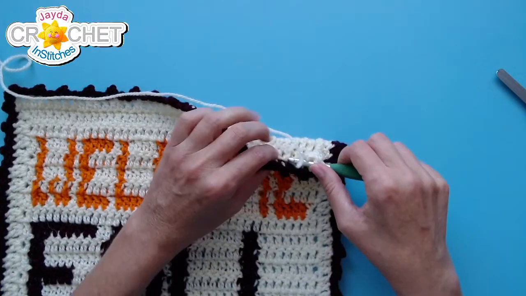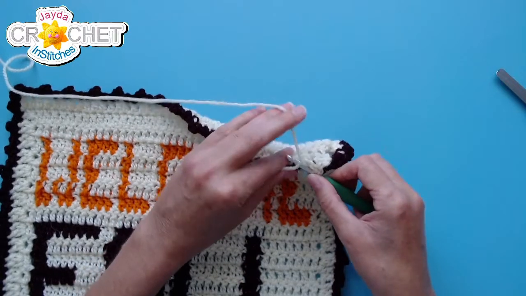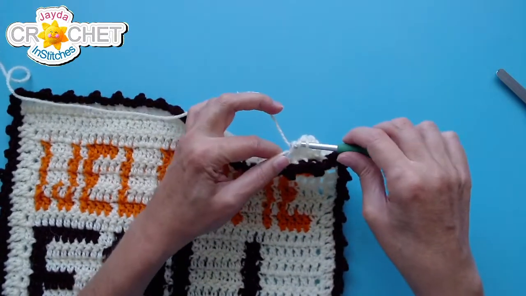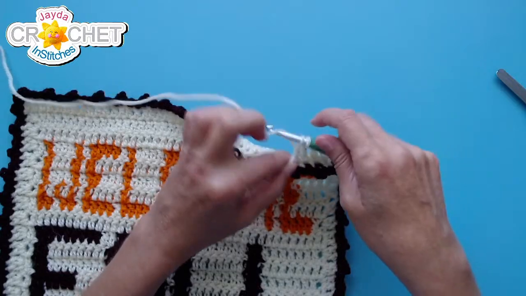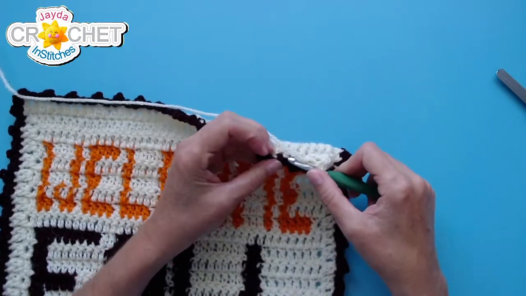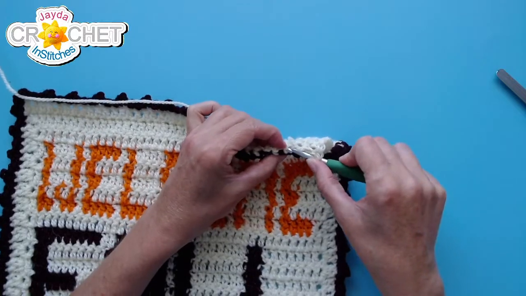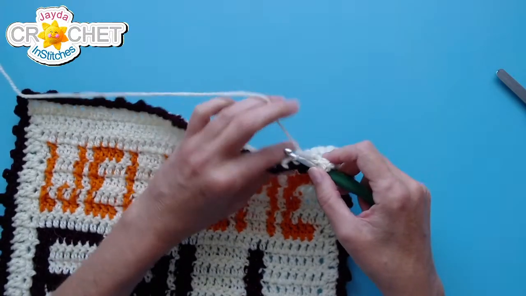So grab another loop across the top of the next stitch. There we go. And one more. So these are just 5 stitches across. I'm going to anchor that one right there. Just grabbing a loop on the back of a stitch.